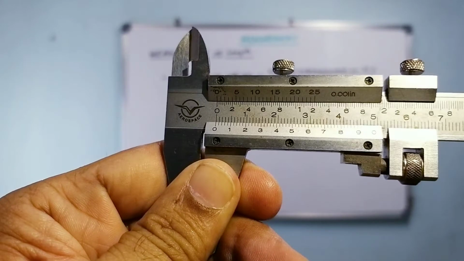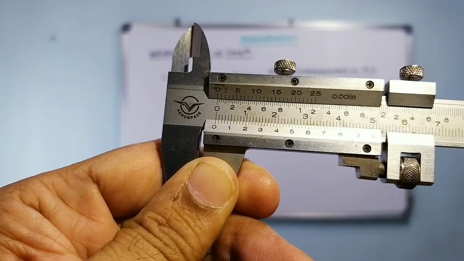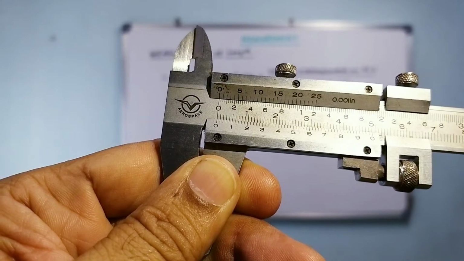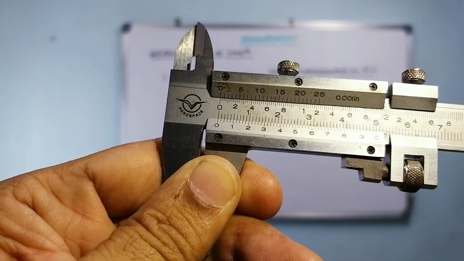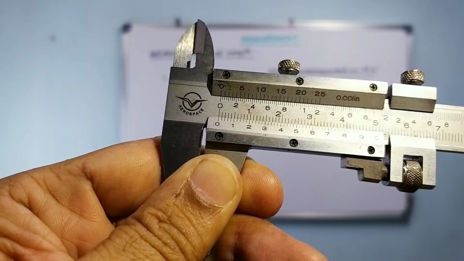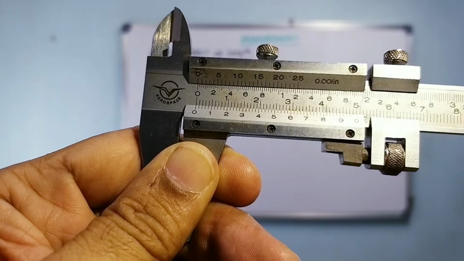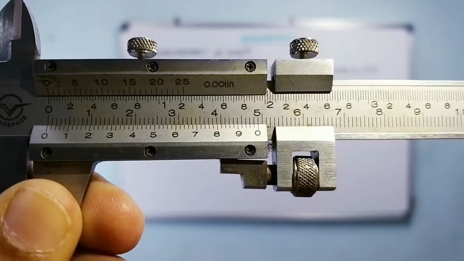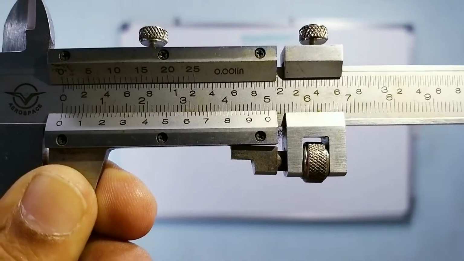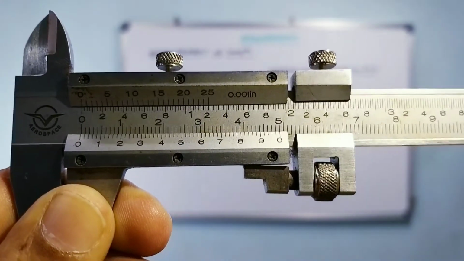Now see here, you can see the smallest division on the main scale, it is 1 millimeter, right? And number of divisions on the vernier scale, it is 1, 2, 3, 4, 5 and 1, 2, 3, 4, 5, 6, 7, 8, 9, 10. So number of divisions on the vernier scale is 50. Now you can clearly see here that 50 divisions are matching with 49 divisions on the main scale.